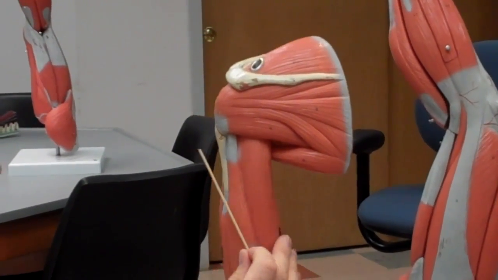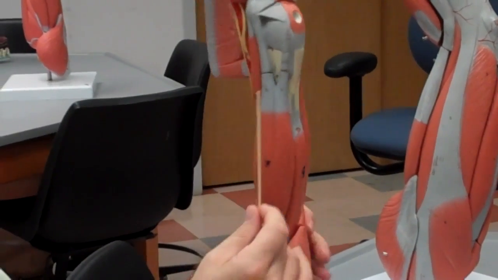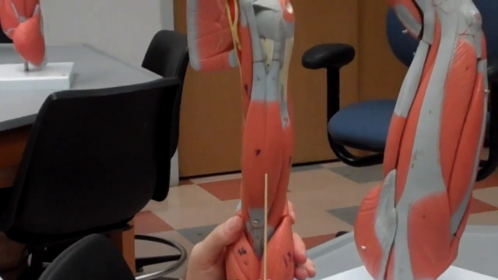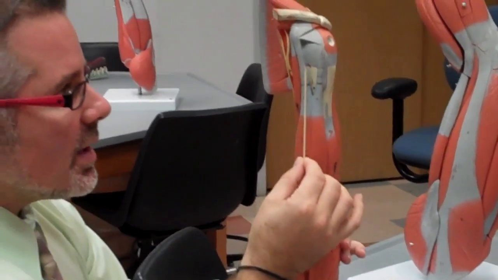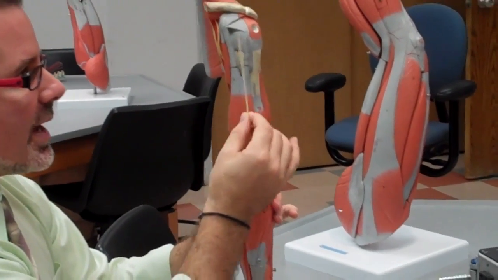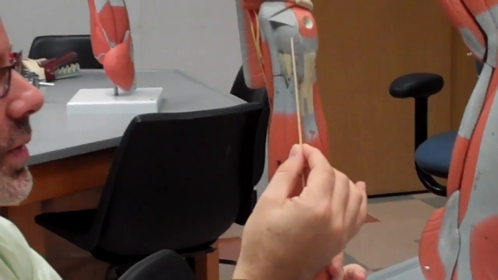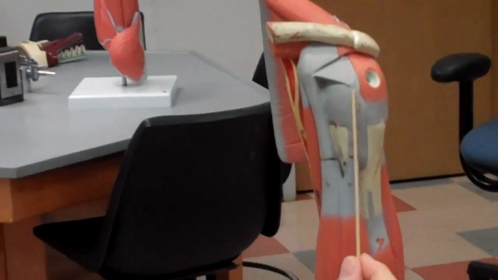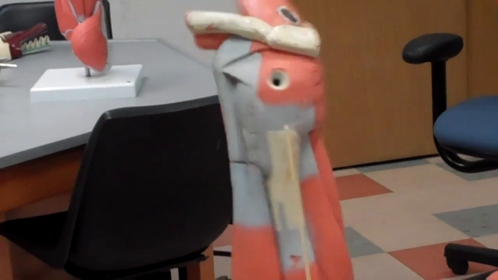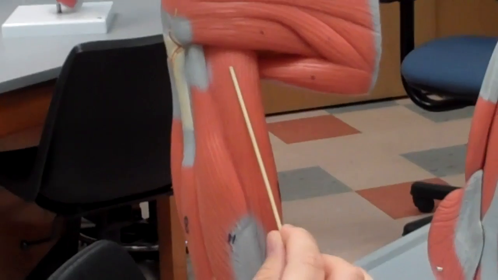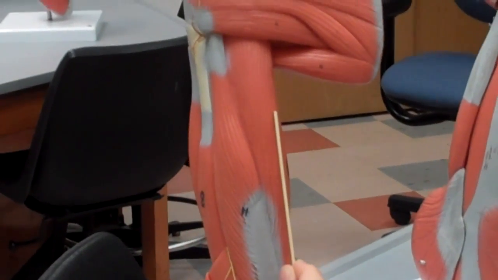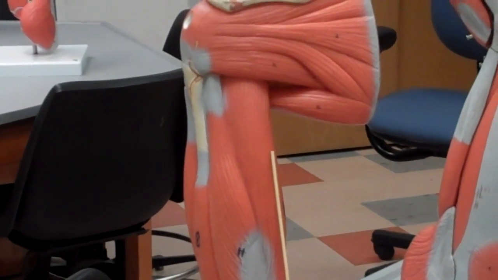The antagonistic muscle to the triceps is the biceps muscle. Bi means 2 because there's a short head and a long head. The long head originates on the supraglenoid tubercle. I think the first time I mentioned that I may have said it wrong, so I'm correcting myself now.